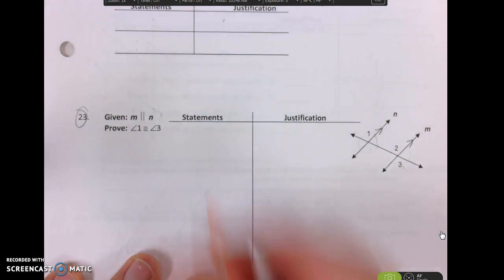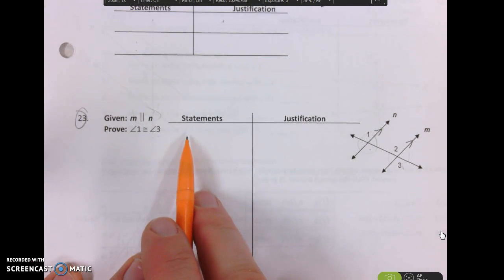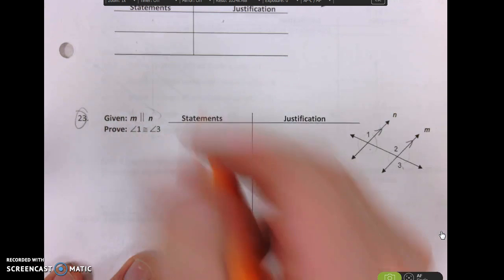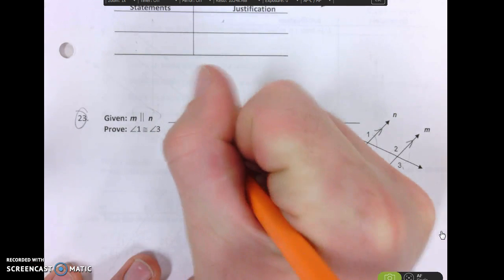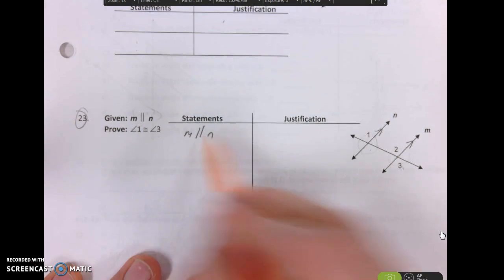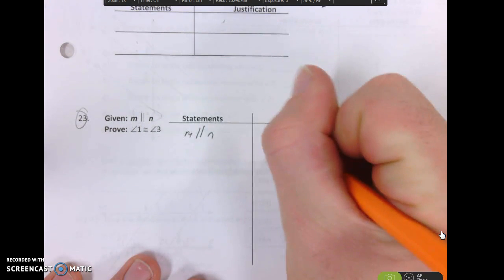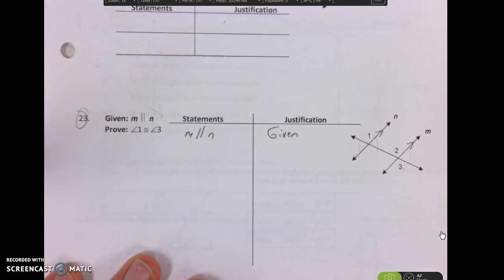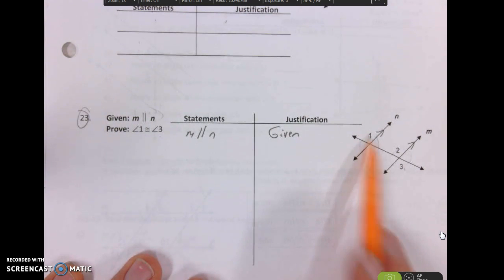So let's start with our given. It's like the once upon a time of a fairy tale, but these are proofs, and we always start with given. So we got M is parallel to N. I just take that, write it there. The reason is given. I gave you that information, marked in parallel. Now it says 1 is congruent to 3.